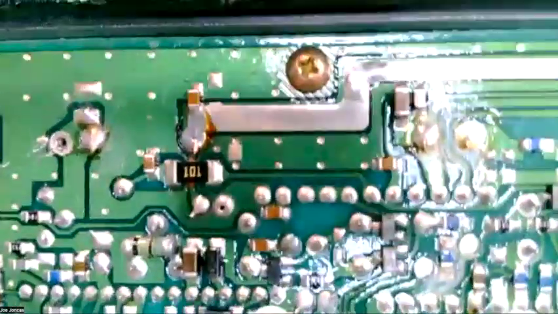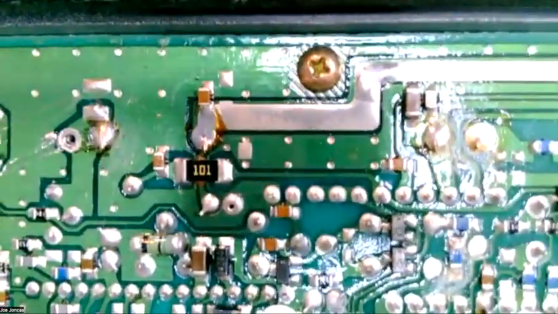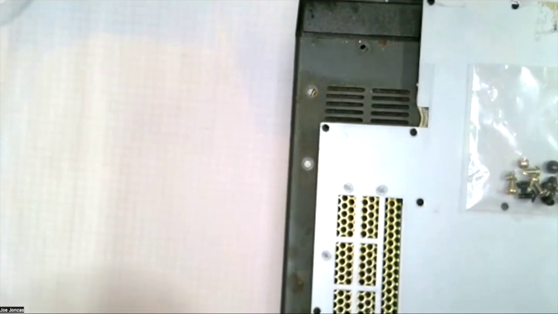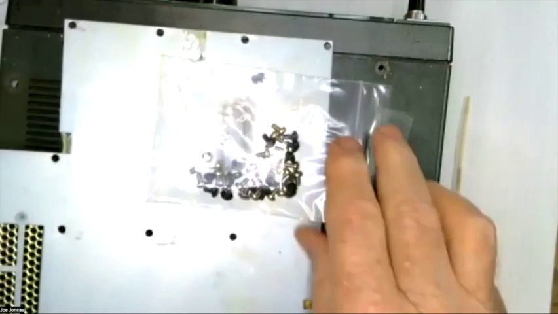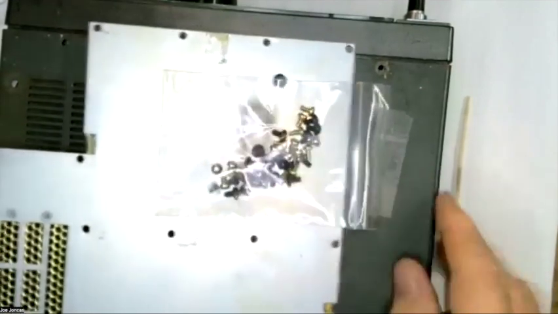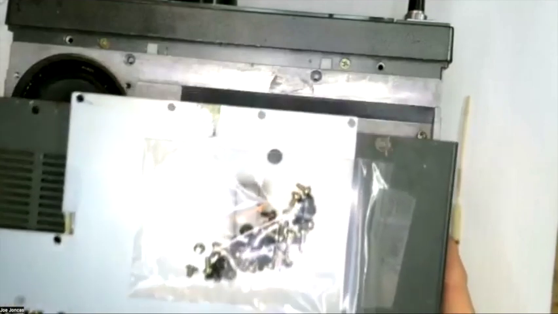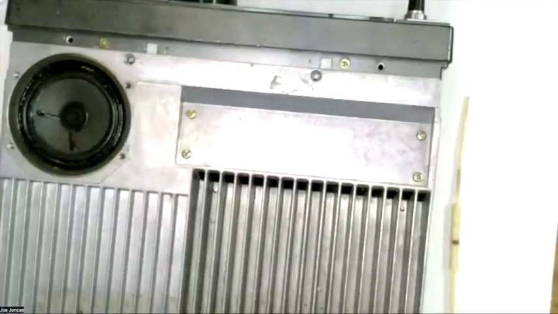So anyway, let's see what else I can show you. Now get this guy out of the way. Now I previously disassembled this, so I've already got the shield inside that goes over the transmit portion, and I have the top cover off. Now what you're looking at, I got to find a place for this.